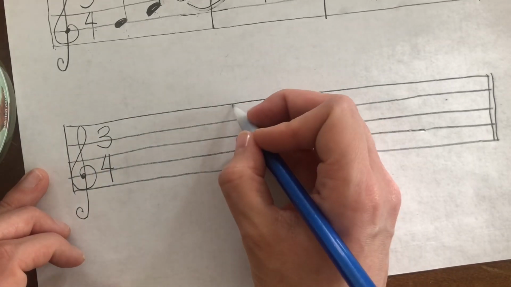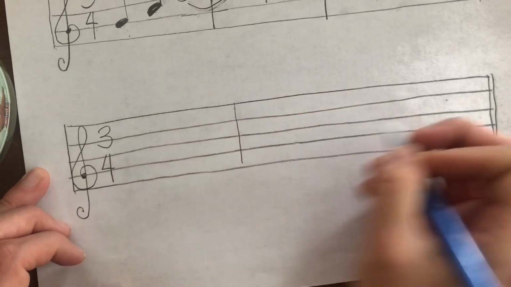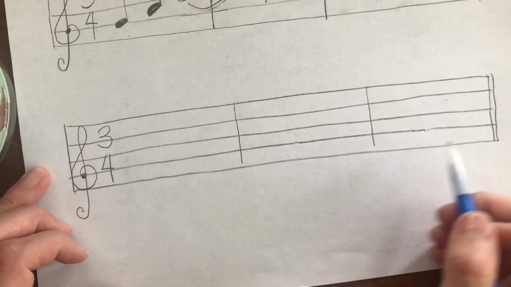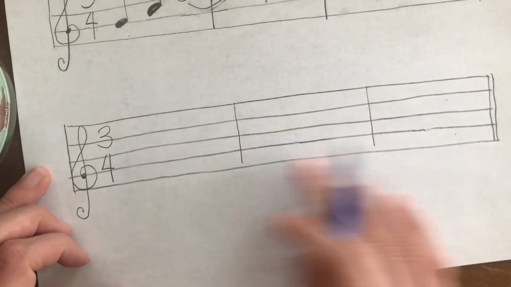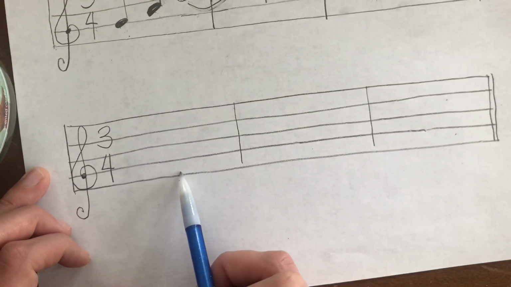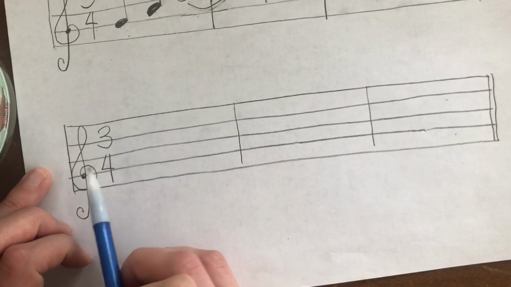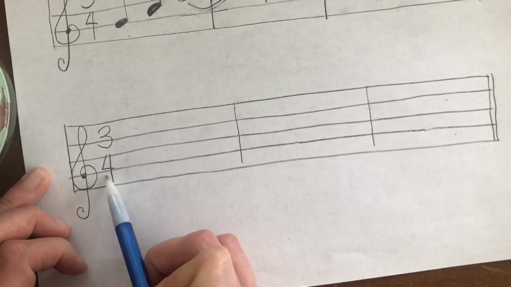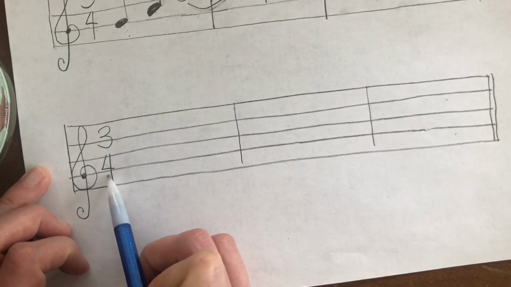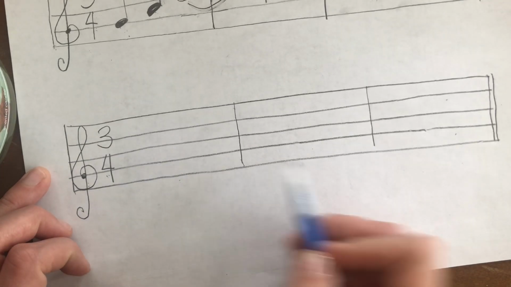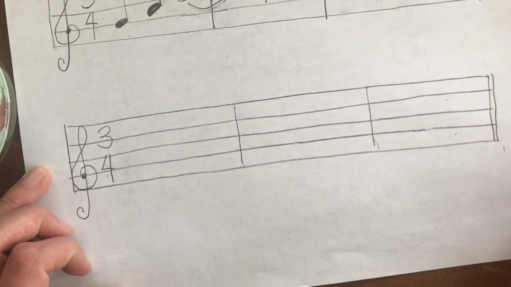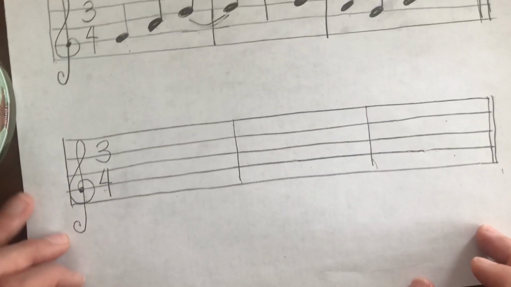And you guys are going to make 3 measures. So 1, 2, 3 measures. Don't forget 5 lines on a staff. You always start with your treble clef, your time signature. We're going to do it in 3/4 time. Bar lines to separate your 1, 2, 3 measures. And then a double bar line goes at the end of the song.